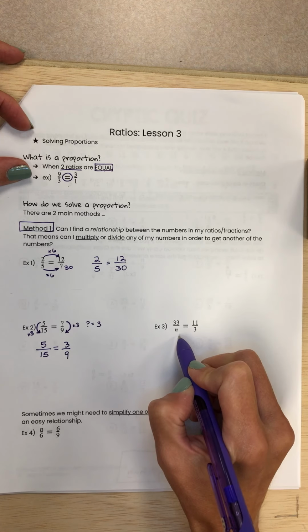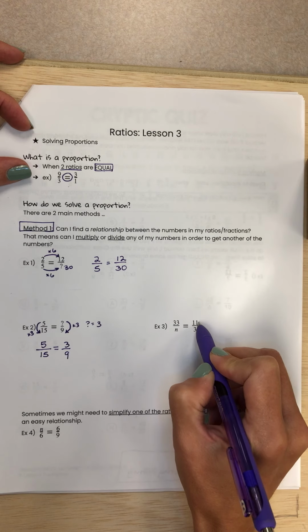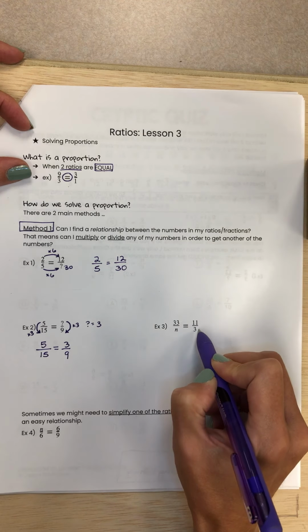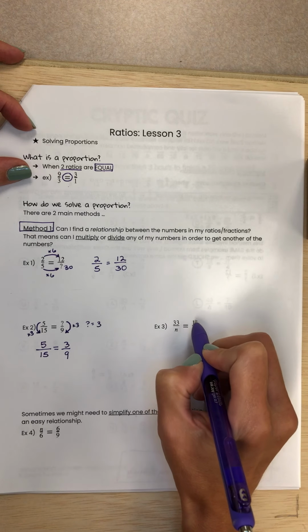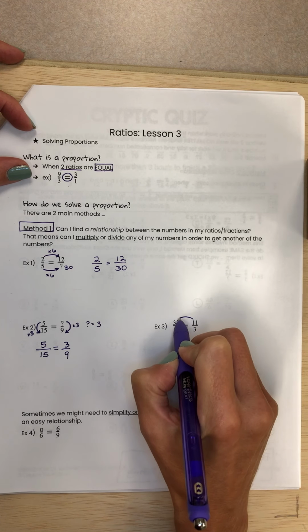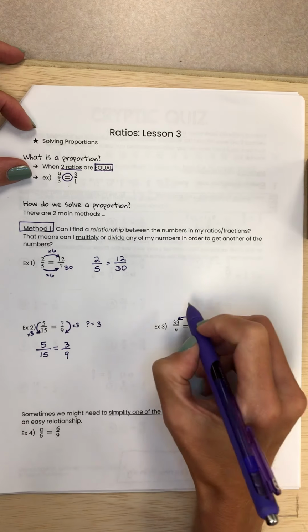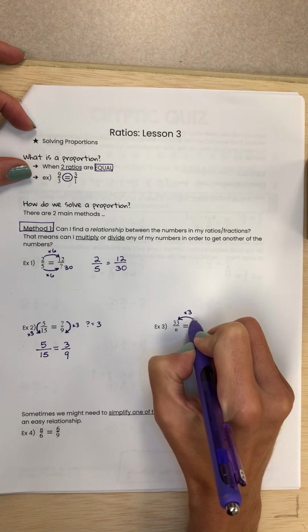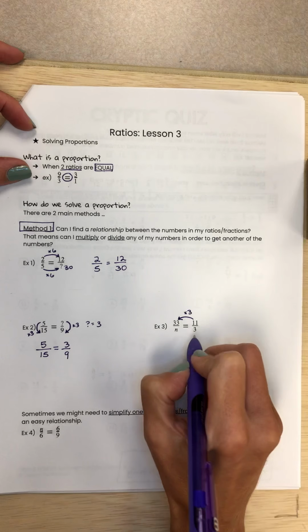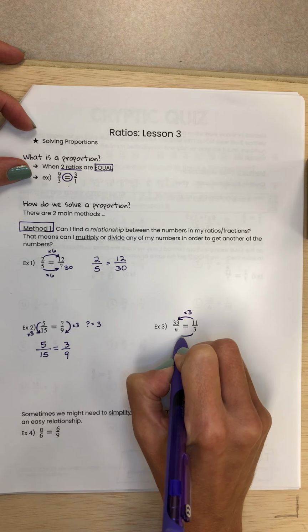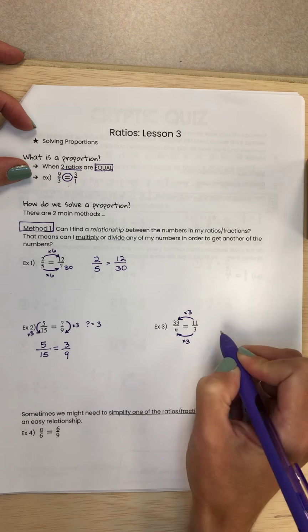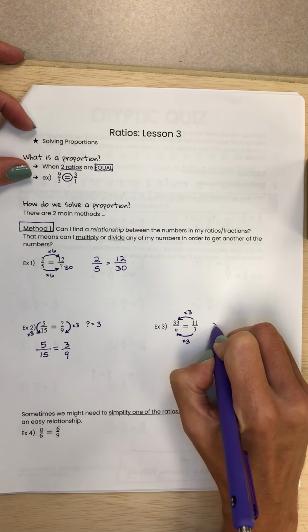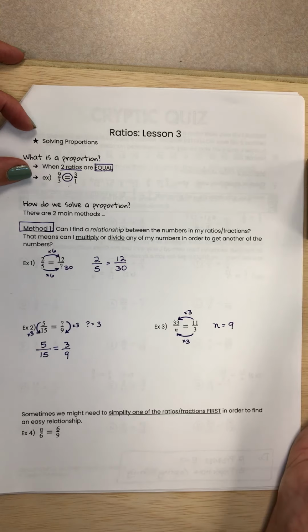All right, what about example 3? Going from 3 to 11 or 11 to 3, that's kind of gross. But I do recognize I could go from 11 to 33. 11 times 3 gives me 33. Therefore, I'm going to multiply my denominator by 3 as well. 3 times 3 is going to give me 9. So n equals 9.